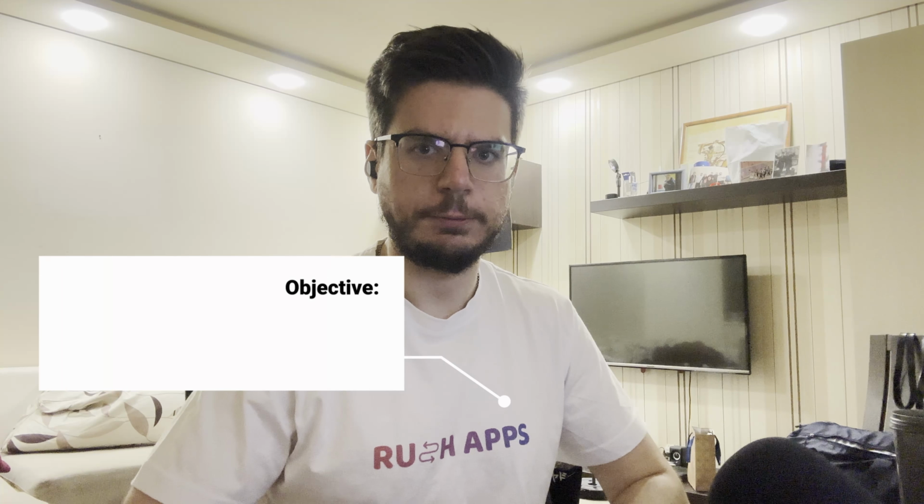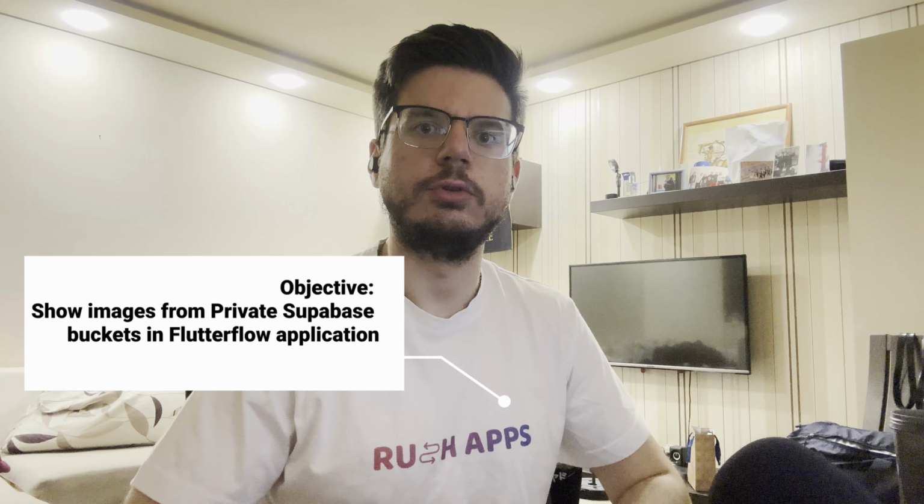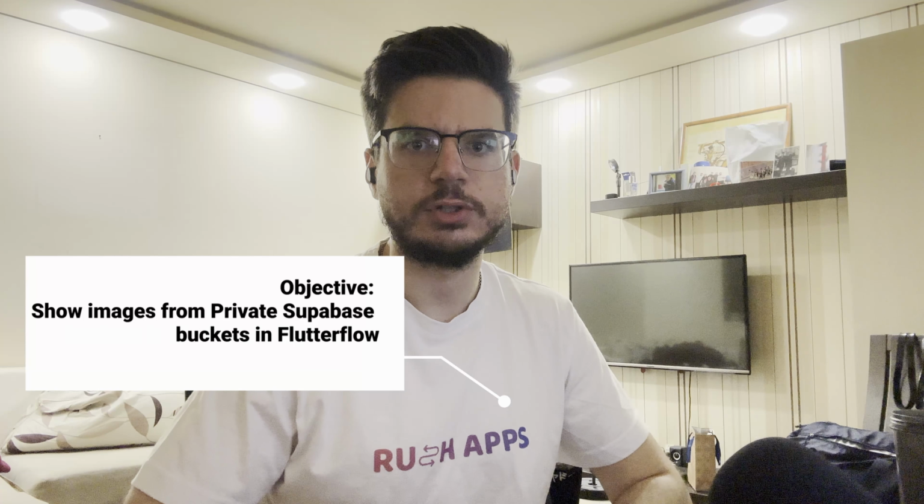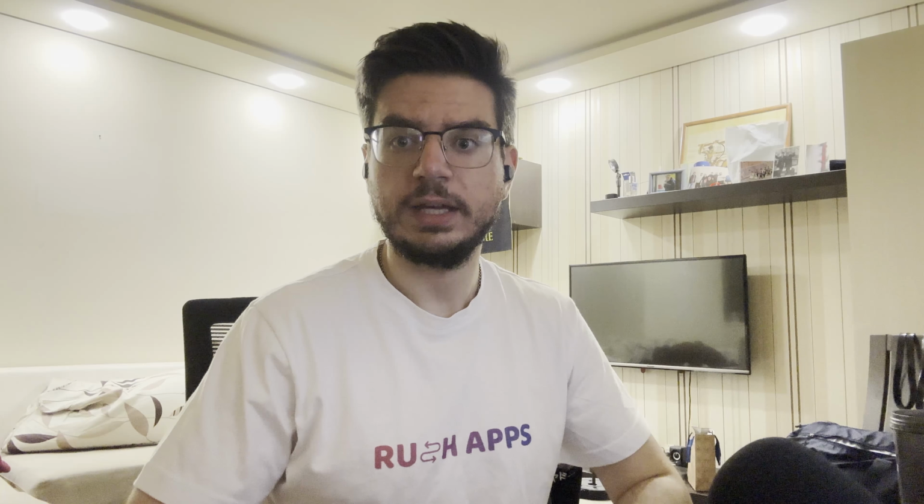So, the objective of this tutorial is to learn how to retrieve images or files from private Supabase buckets using Flutterflow. So, why do we actually need private Supabase buckets? Sometimes you'll have to deal with very sensitive users' information, such as financial documents or medical documents. And to add some level of security, you can use private Supabase buckets.